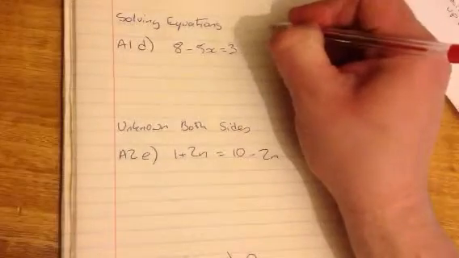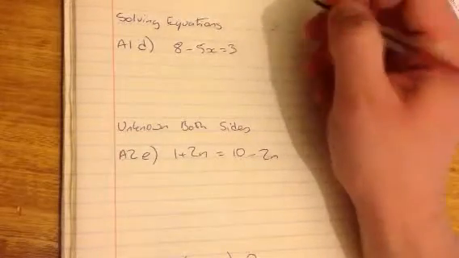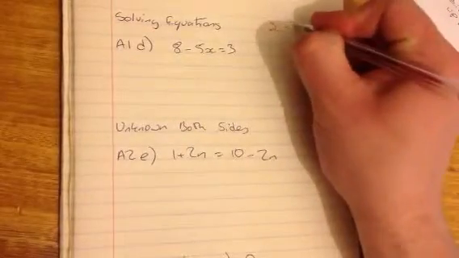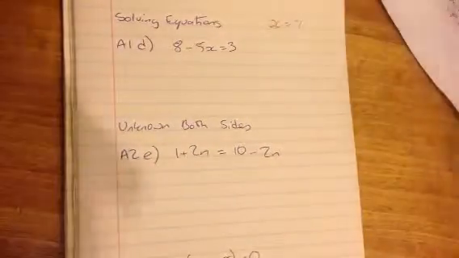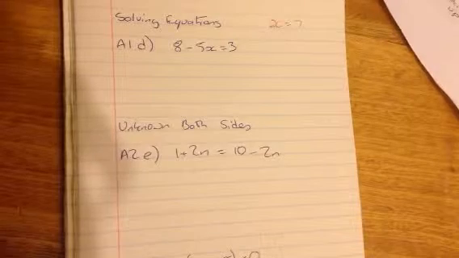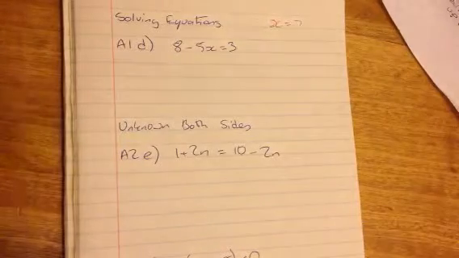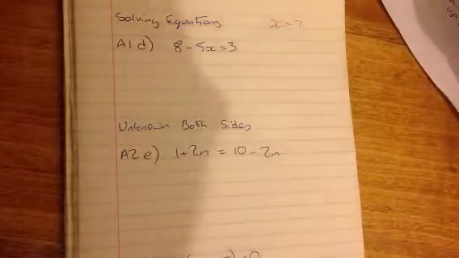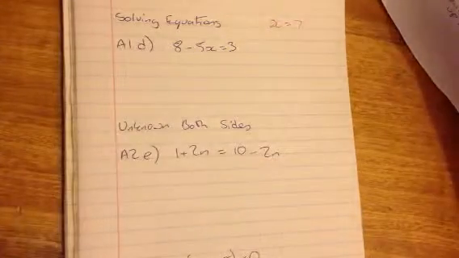And to find a value, we need to ultimately be expressing x equal to some number. So it might be 7 or 6 or 5 or something else. Okay, we want to find x equal to a number. Okay, so we'll start to look at how we go about doing that.